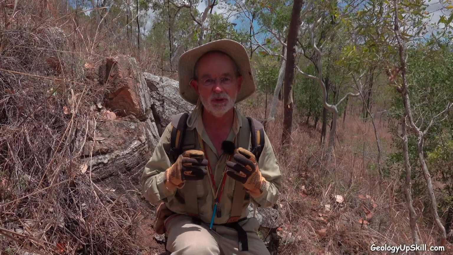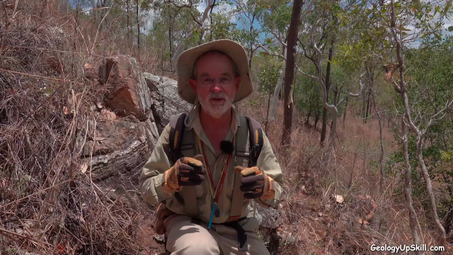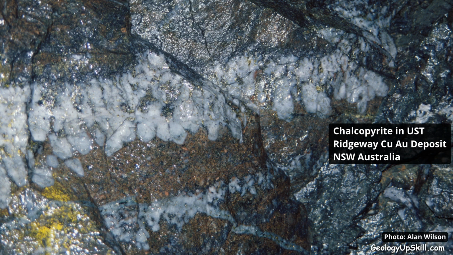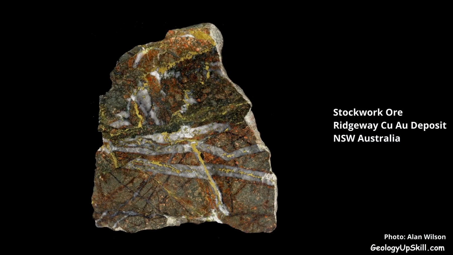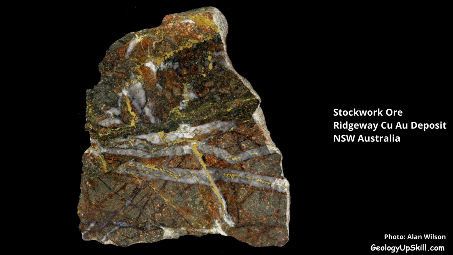But it's also important to remember that these systems are long-lived and they have multiple pulses of activity that reach different levels in the crust. And in the meantime, parts of the crust are being pushed up and eroded down during the lifetime of the system. So it's entirely possible to find other parts of the system that are eroded to more favourable levels. The Ridgeway example was a graphic illustration of that, where a porphyry phase with UST textures and weak mineralisation intruded at the same level as an earlier phase with high-grade stockwork mineralisation.